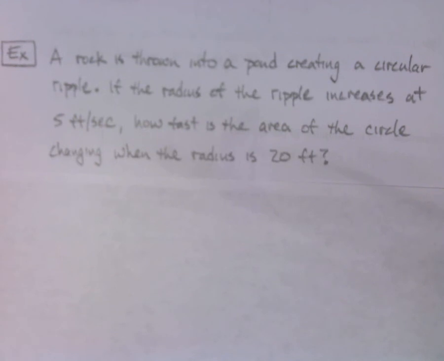A rock is thrown into a pond, creating a circular ripple. If the radius of the ripple increases at 5 feet per second, how fast is the area of the circle changing when the radius is 20 feet? And I gave you this hint. It talks about the area of a circle, it talks about the radius. So recall that area equals pi times radius squared.